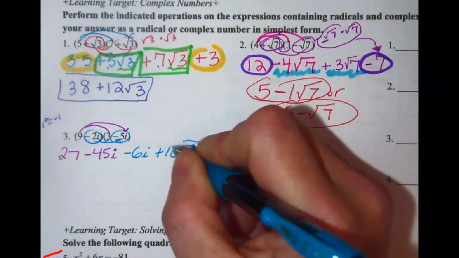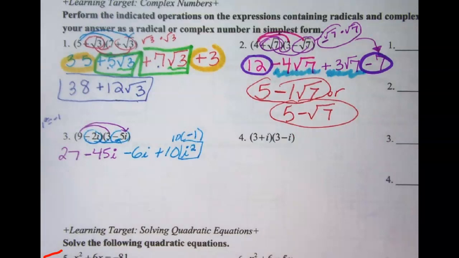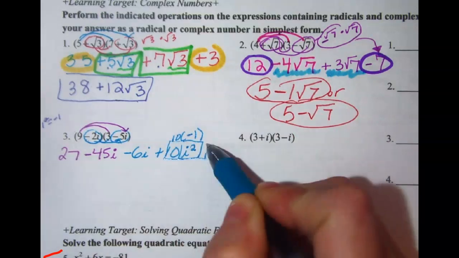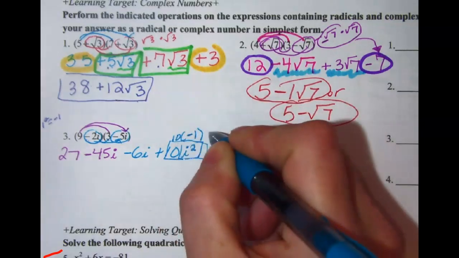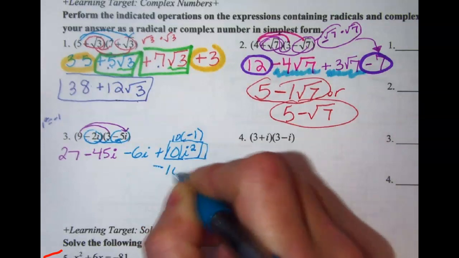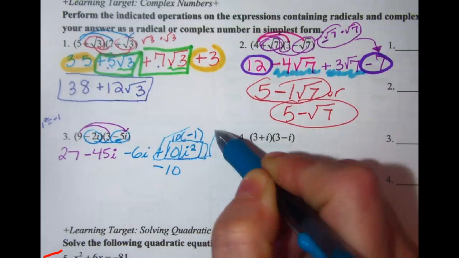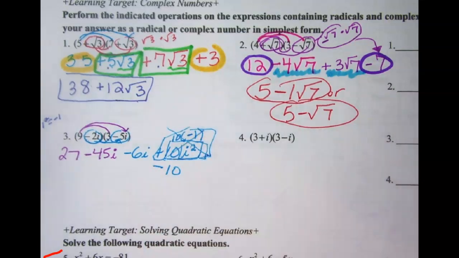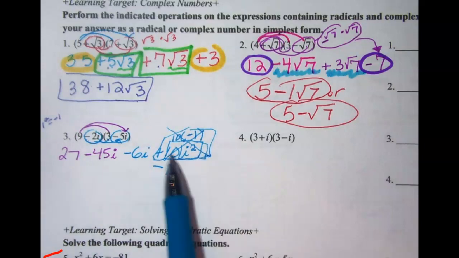So this is really 10 times negative 1, this whole thing right here. And then if I were to simplify it farther, 10 times negative 1 is actually negative 10. So I'm going to write it down there, and I'm going to get rid of this stuff. We've already fixed it. So you can rewrite it as you go along. I just like to cross it out.